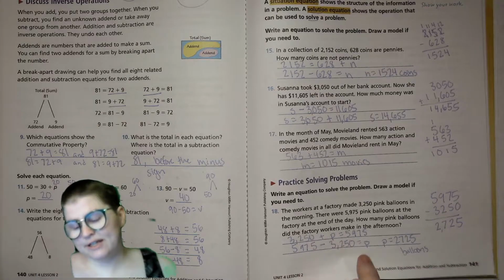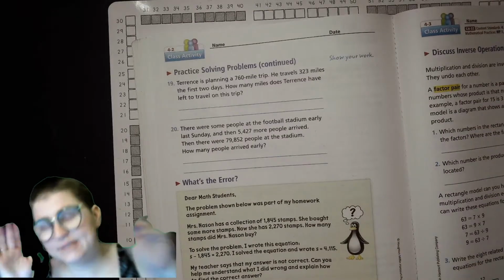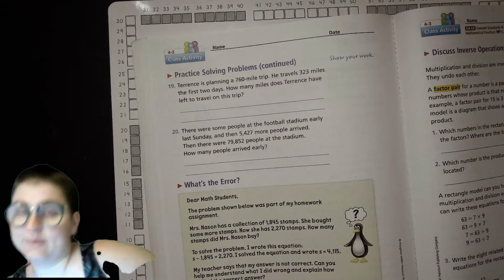We're just focusing on getting that missing number all by itself. Give these ones a shot. See if you can do it on your own. When you're ready, hit play.